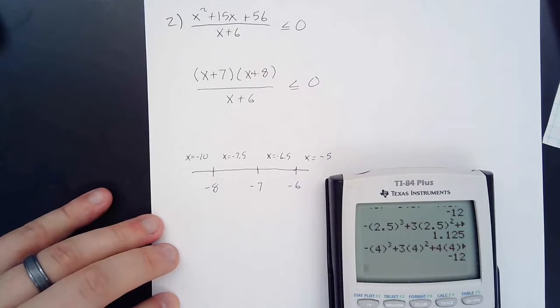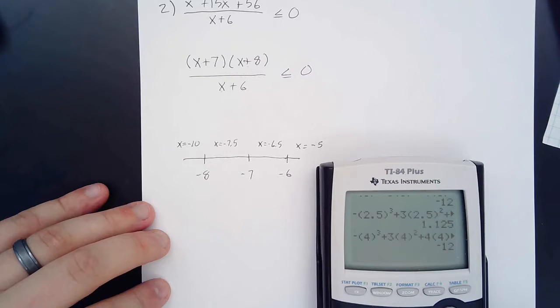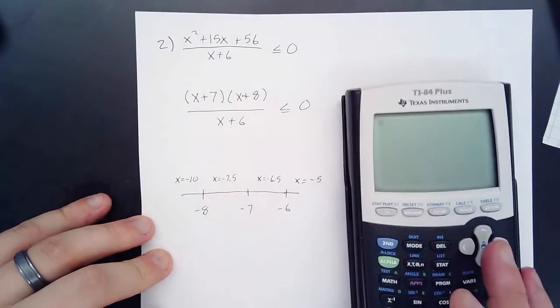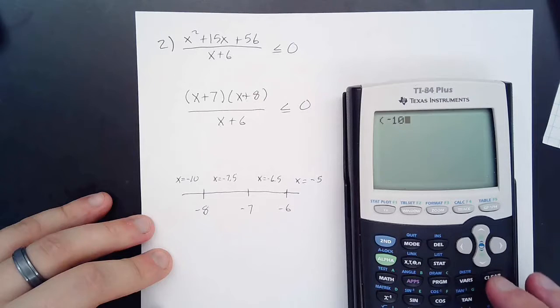Be really careful here, because when we have fractions, our calculator sometimes thinks we're saying things that we don't mean. And so what we're going to do is we're going to go ahead and take the original function, and we're going to go ahead and plug in -10 into the top. And really, let's do this. Let's put 2 parentheses here, and I'll show you why we're going to do that.